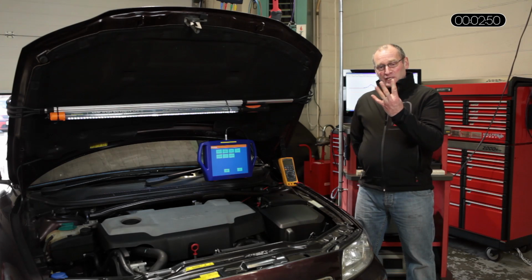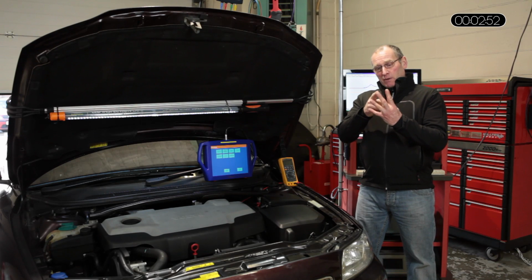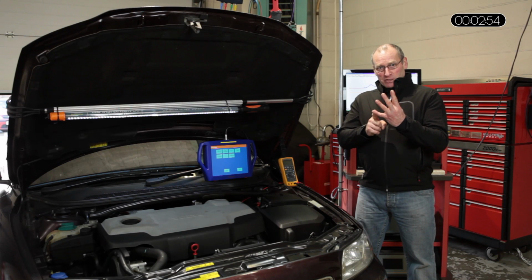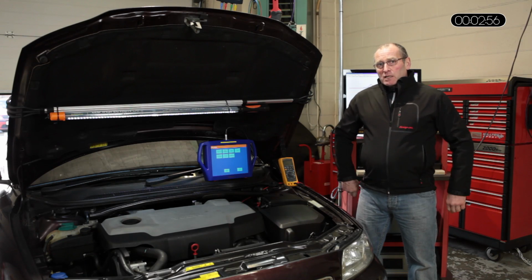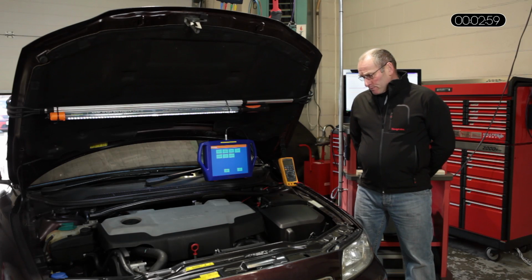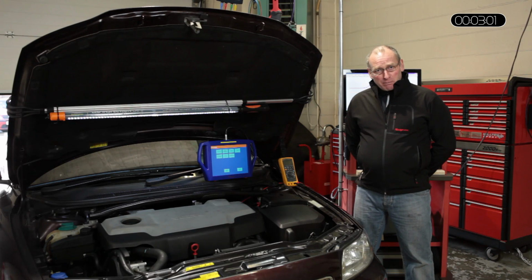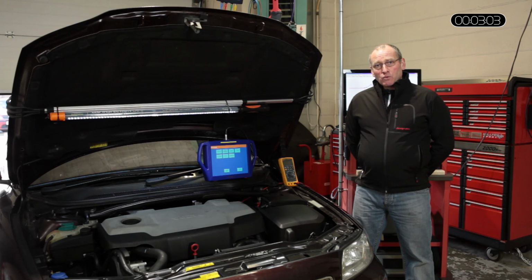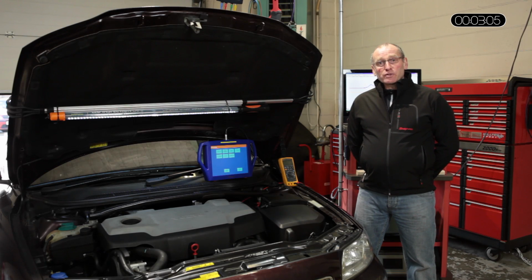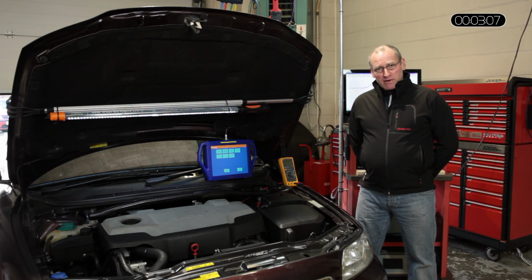Golden rule with sensors: output, power, ground, environment, in that order. Output was wrong. We then checked the power supply, so a 5-volt sensor, with a ground reference of around 200 millivolts. All of that was correct. The environment, the soot, was then potentially an issue.